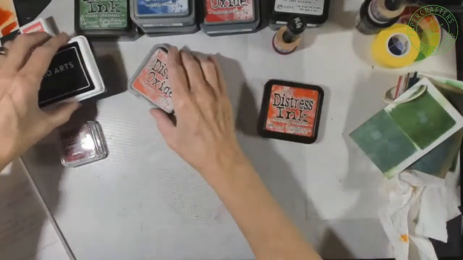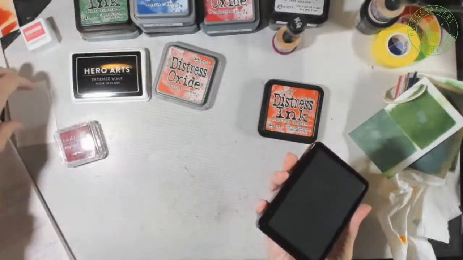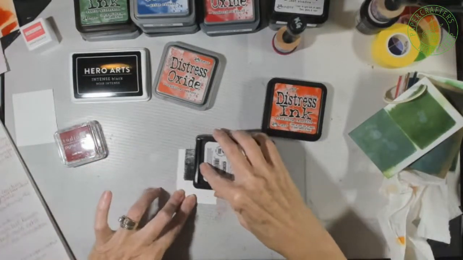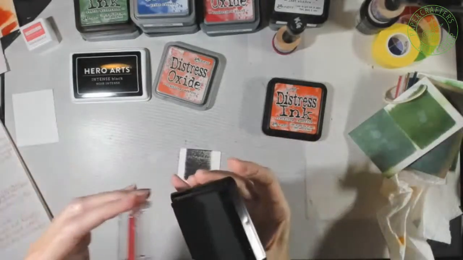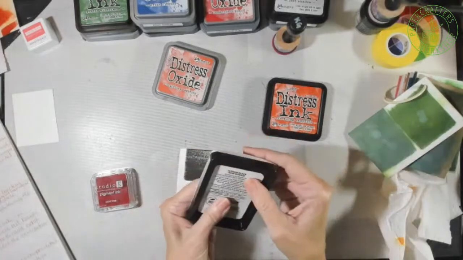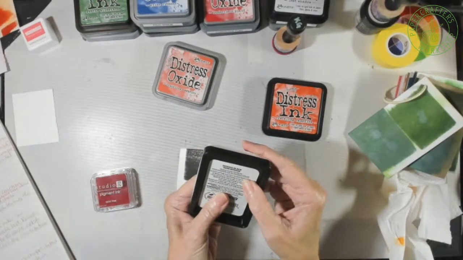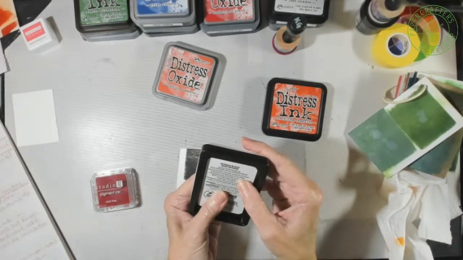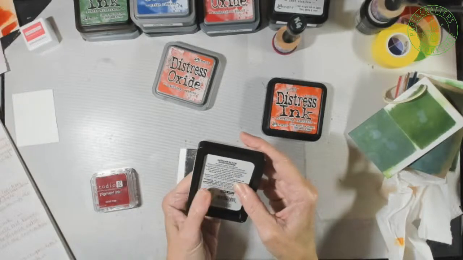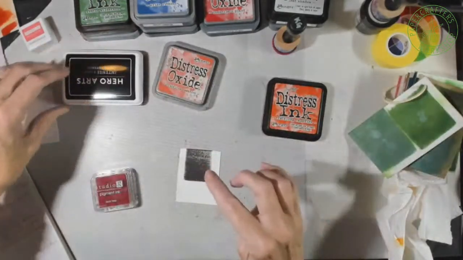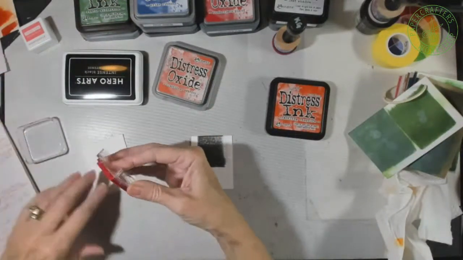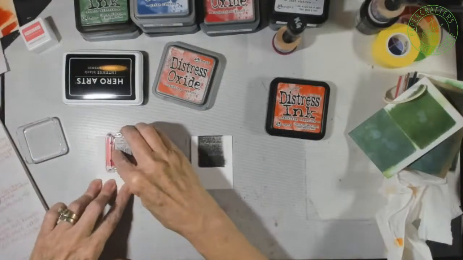And then if we look at the hybrid, let me just get a little bit on there. This is pigment and dye. And let's see. So this is a combination of pigment and dye, and I think it has a solvent in it. I couldn't find that information on the internet. And this is straight pigment.